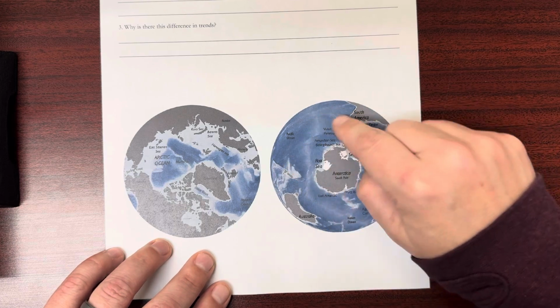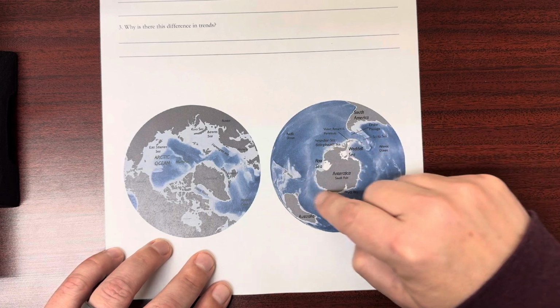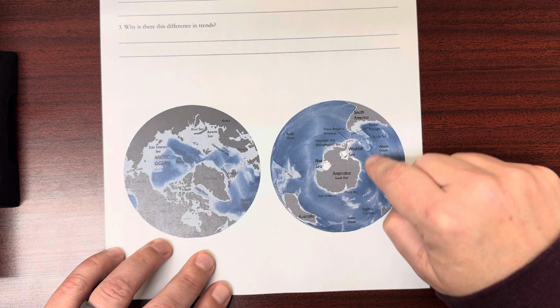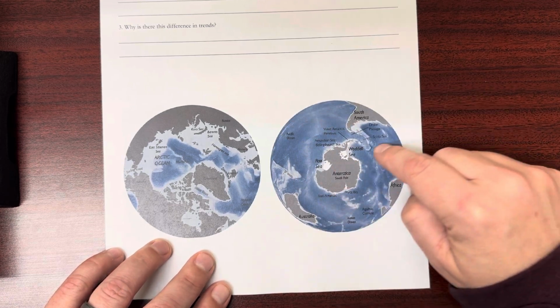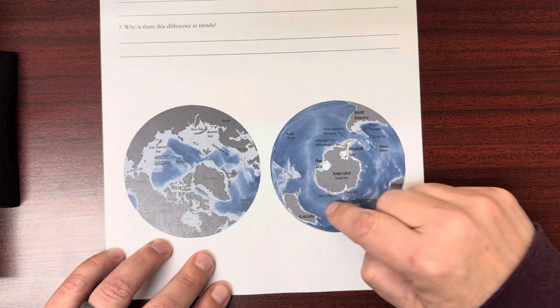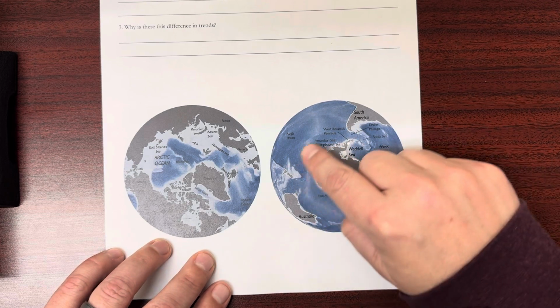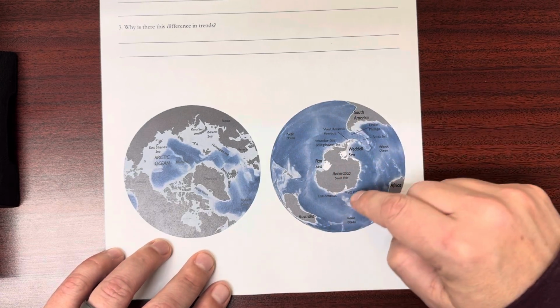And even though it's open here, the Southern Ocean makes a circle. The currents form a circle around Antarctica. They actually keep a lot of warmer currents from coming into Antarctica. So it's that current that keeps it insulated. Because of that, again, you don't have a lot of these warmer currents coming in.